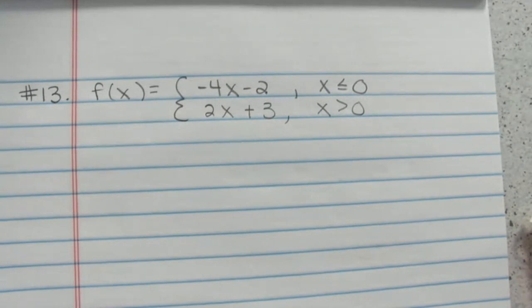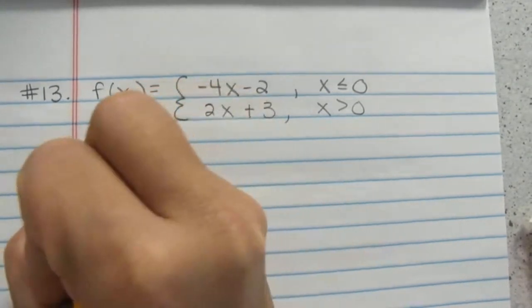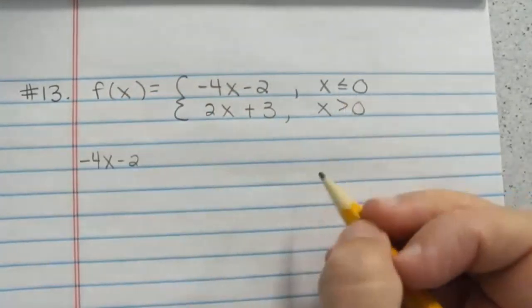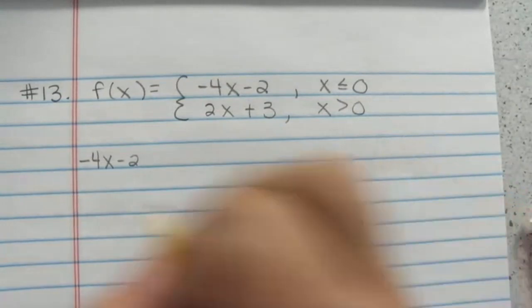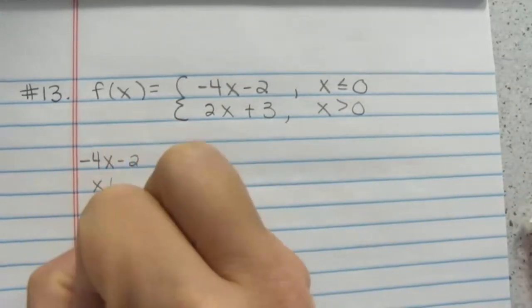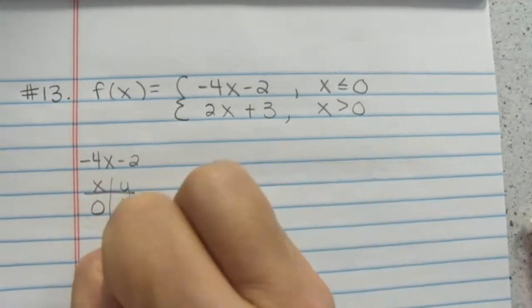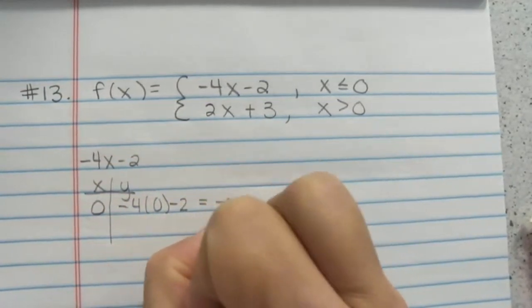So I need to figure out how to graph these 2 pieces. My first piece is -4x minus 2, when x is less than or equal to 0. I always want to do that endpoint. That tells me the end of the graph. So always do the 0. -4 times 0 minus 2 gives me -2.